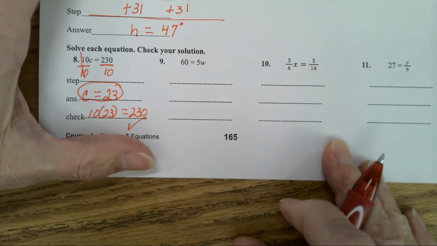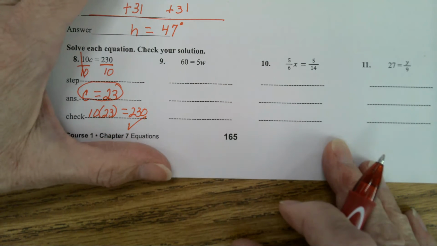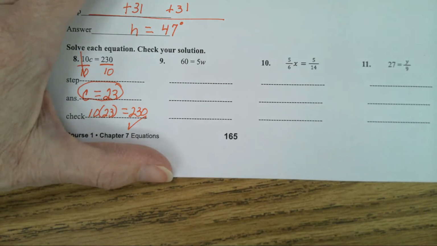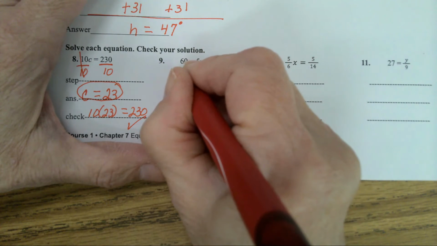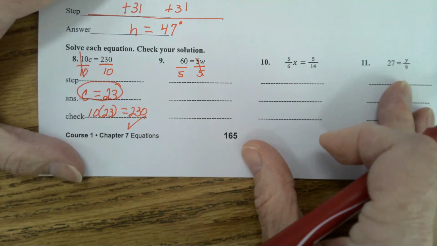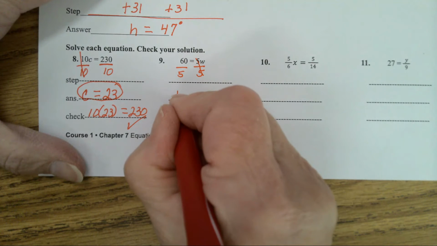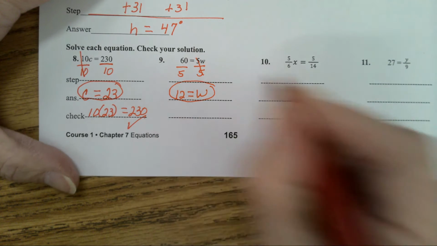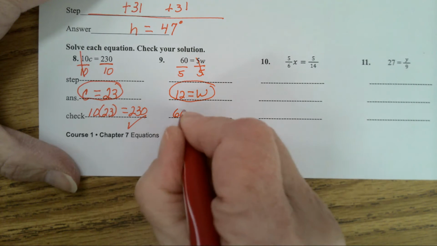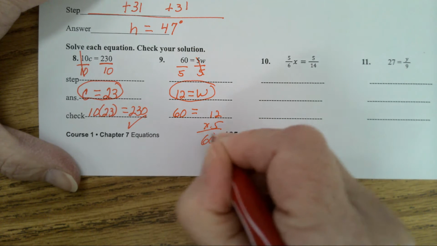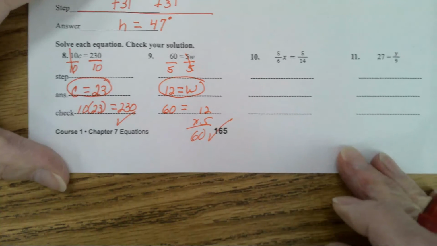Let's do another problem in number 9. This problem says 60 equals 5 times W. To undo multiplying by 5, divide both sides by 5. 60 divided by 5 is 12. 12 equals W. Let's do the check step. Does 60 equal 12 times 5? Yes, it does. Now let's do number 10.